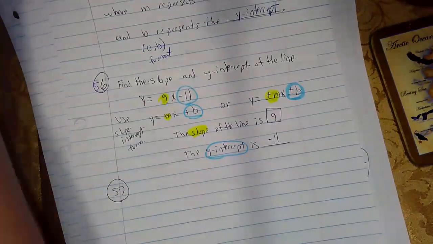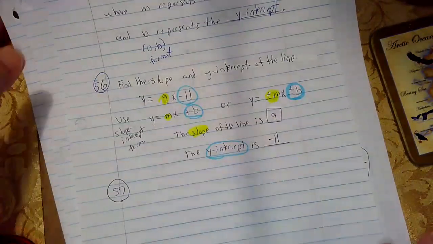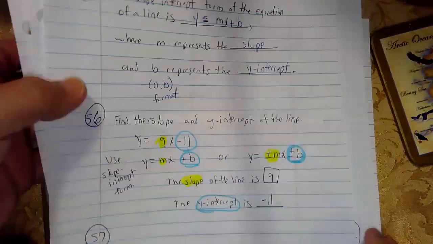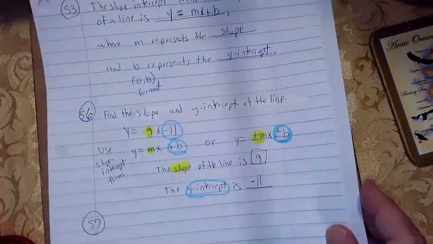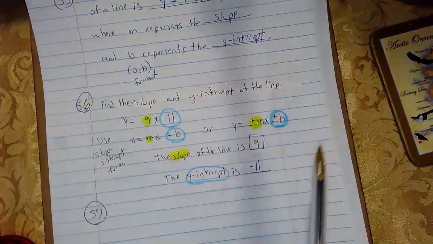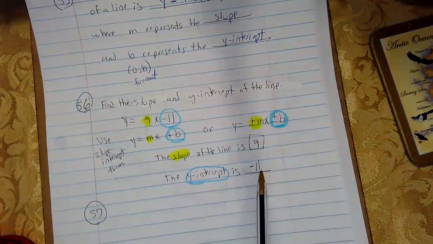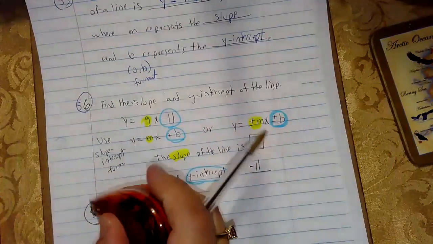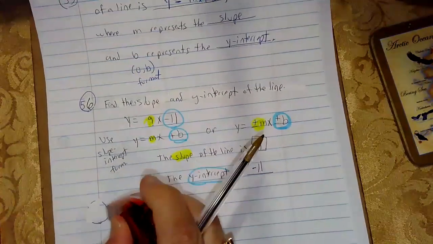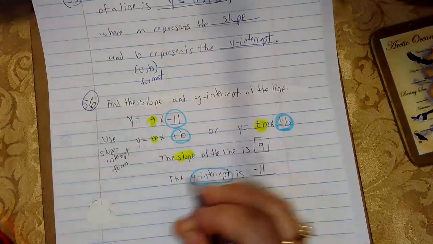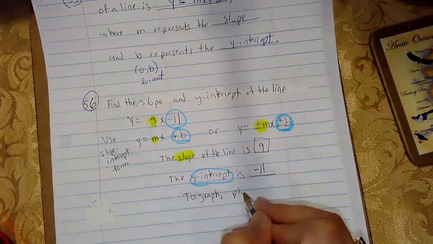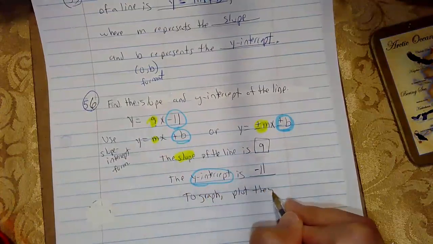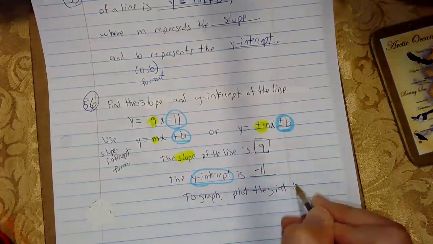And on 56, they didn't want us to graph it. They just said find the slope and the y-intercept. If you wanted to graph it, you would have to plot the y-intercept first.